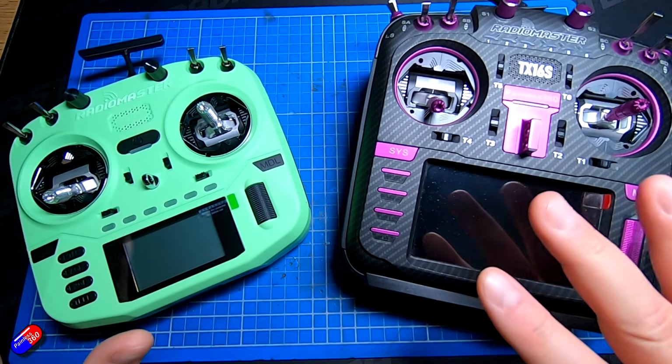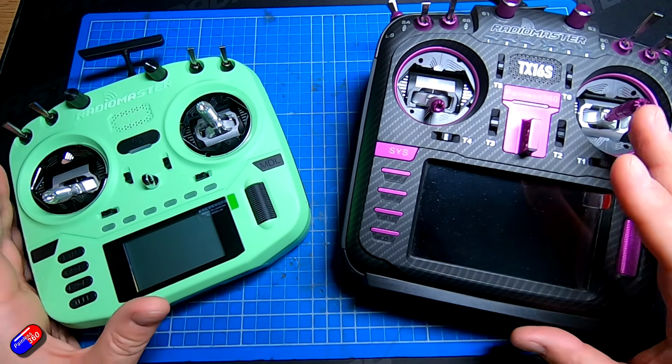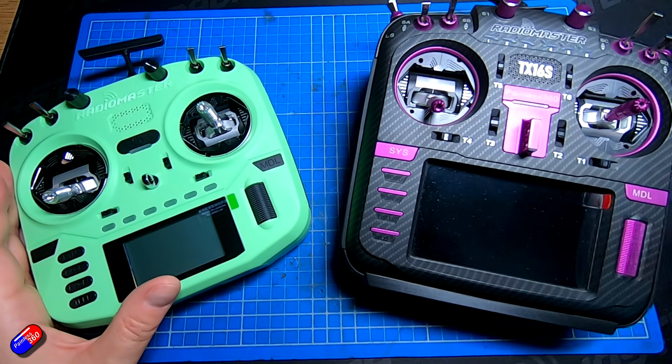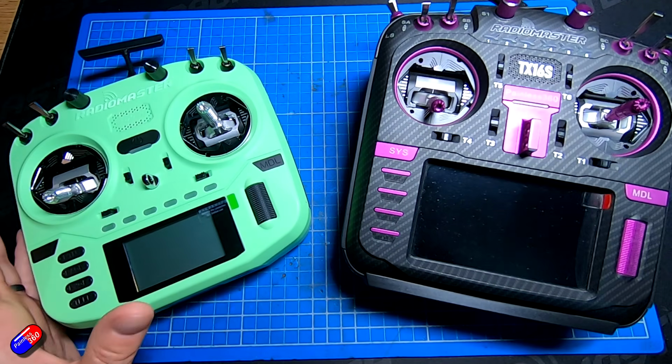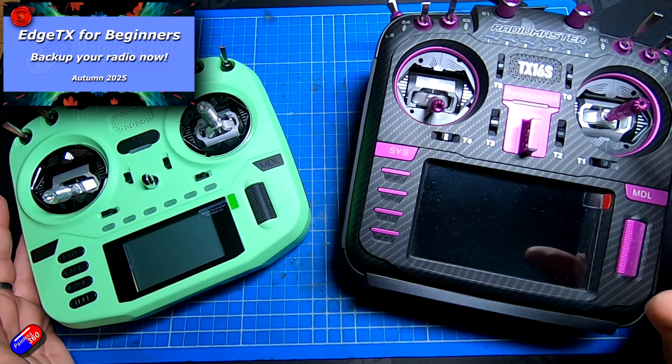So let's jump on the bench and let's talk about the topic for today. This time it's how to copy models between radios. Now this is something that I get asked about a lot, and I'll show you the way to do it with EdgeTX Companion. Now I've already done a few other videos in that series, so do check them out below.